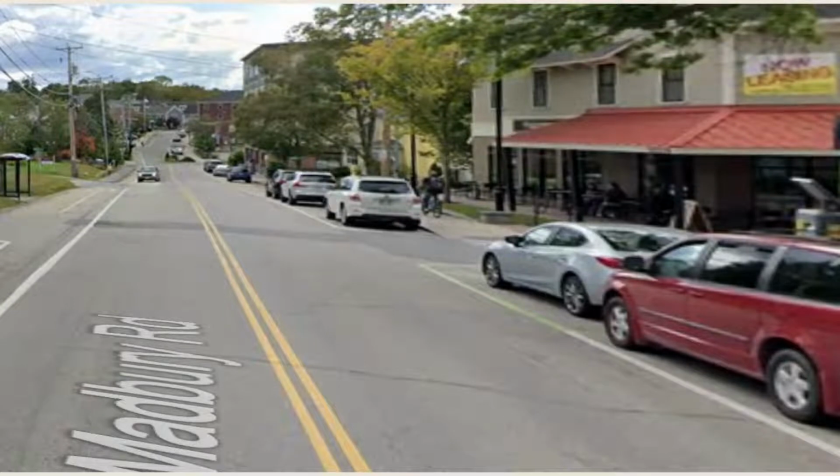This might look familiar to some of you. Does anybody know where this is? Put it in the comments if you know where this is. This is where we had our first crash in the driver's ed vehicle. In between the silver vehicle and the white vehicle is a side road that leads to Saxby's Coffee. And that's where a college student came out from a side street and hit us on the side.